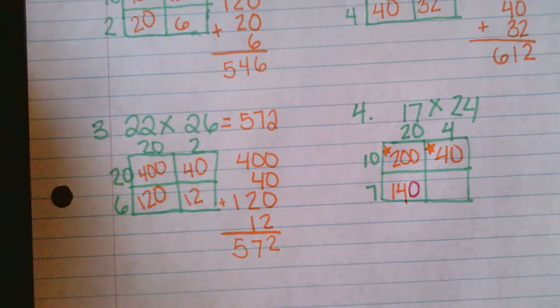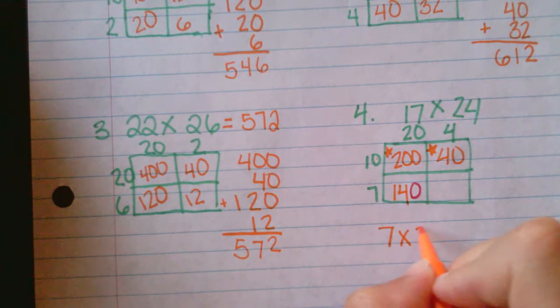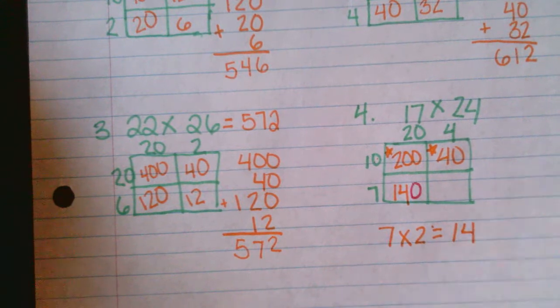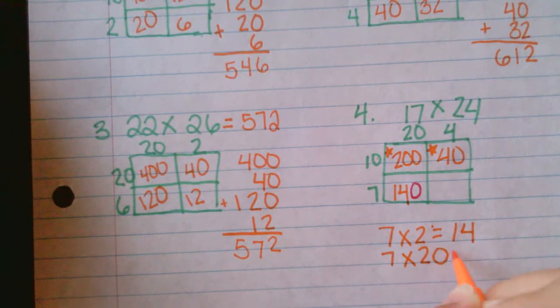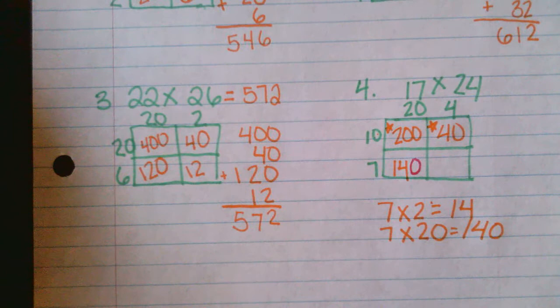So we found our mistake right there. That is our big no-no. So we can stop right there and we can say 7 times 2 equals 14, but 7 times 20 equals 140. So that's where we have to make sure that we remember all of our place value.